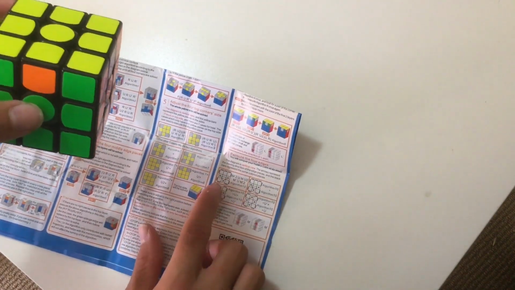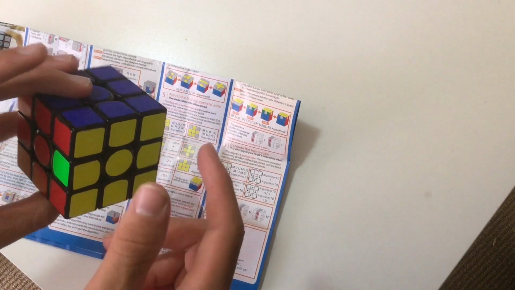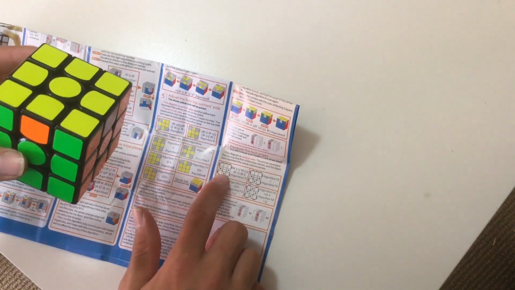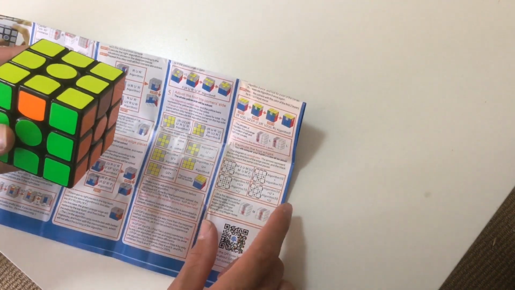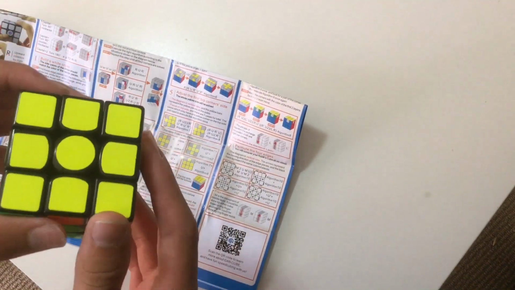Because this is already solved, it will be one of these top two where you put the solved side behind you, and you do the algorithm. Our algorithm is this one. If it was this one, we would have done this algorithm 2 times. If it was this one, we would have done this algorithm U prime, this algorithm U, and so on. In this case, we need to hold the solved side at the back and do the algorithm.